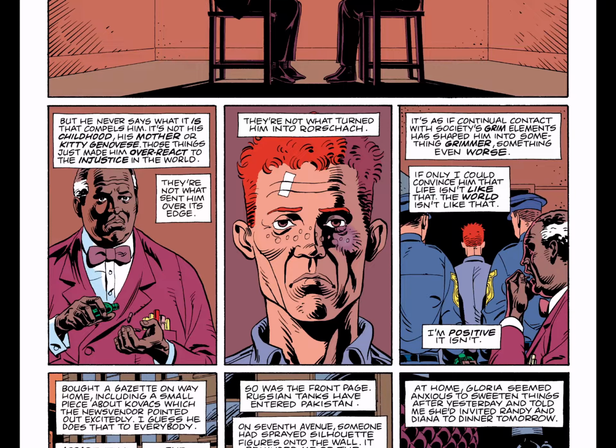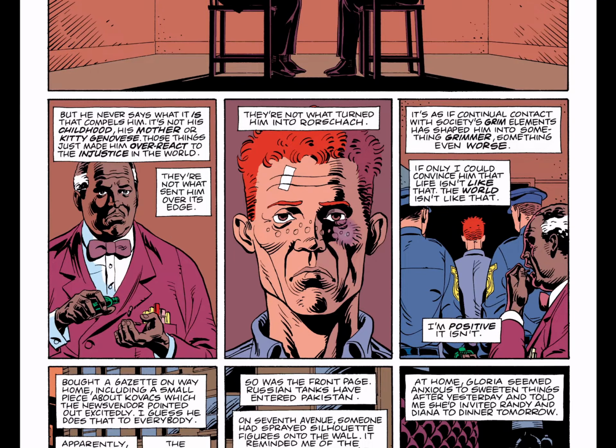So by the way, notice this is a big concession on the part of the therapist. He's admitting that the early childhood experiences do not fully explain the extent to which Rorschach has reacted to the world, right? They don't help to explain fully what's wrong with Rorschach. So he's admitting that Rorschach's childhood cannot be the sole determiner of what made him like this. It's as if continual contact with society's grim elements have shaped him into something grimmer, something even worse.